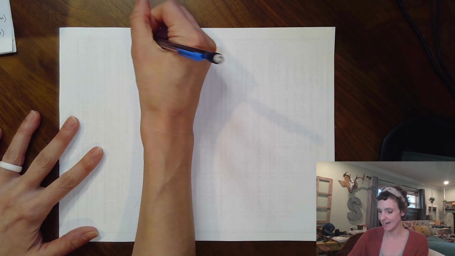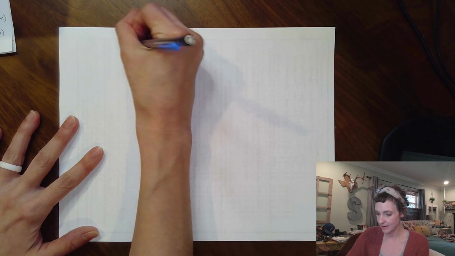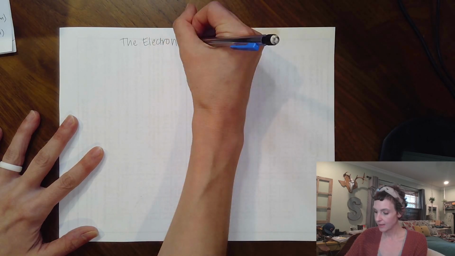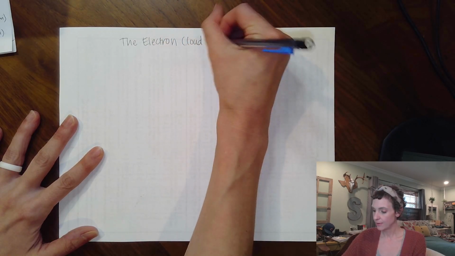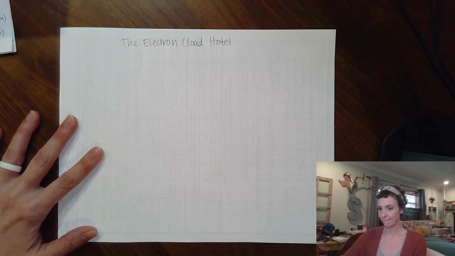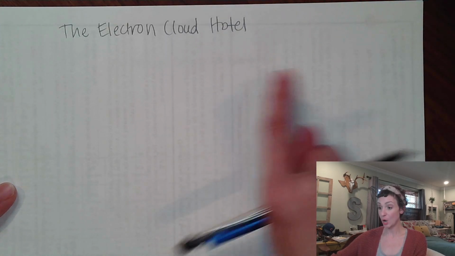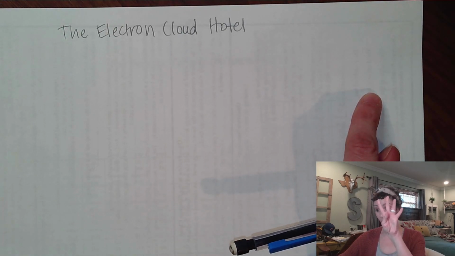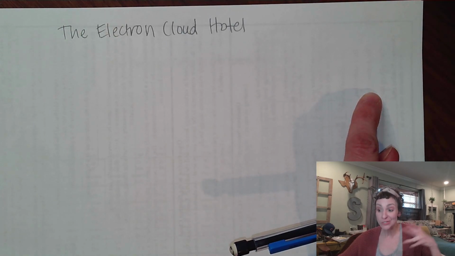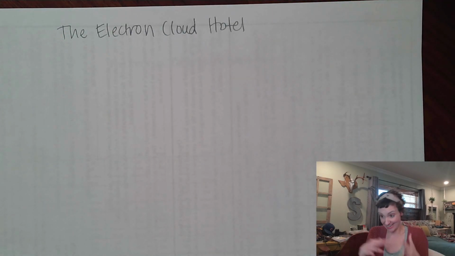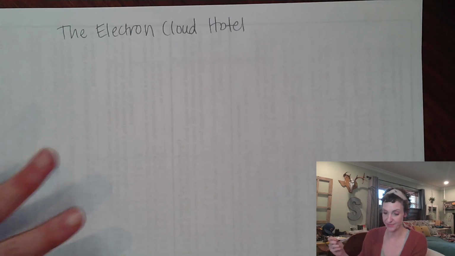So we're going to give this a title. We're going to call it the Electron Cloud Hotel, okay? And I probably will zoom in just a little bit so we can see. And up here, we are going to write our 4 quantum numbers, what those quantum numbers represent, and what that really means for us in the hotel analogy.